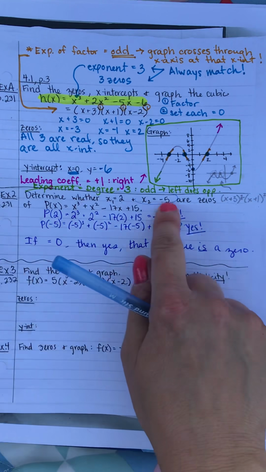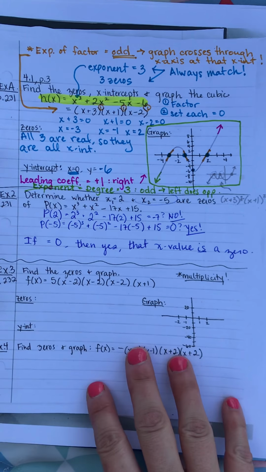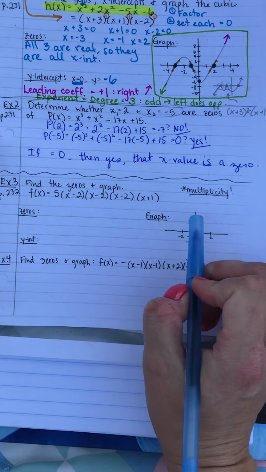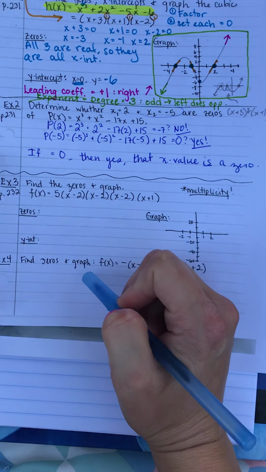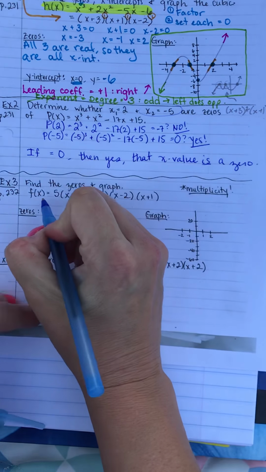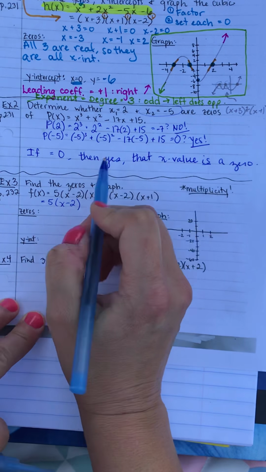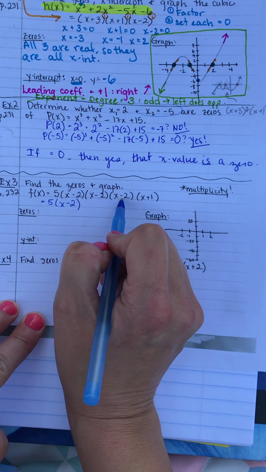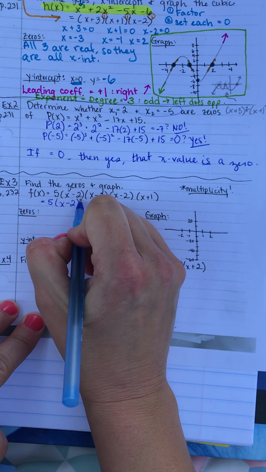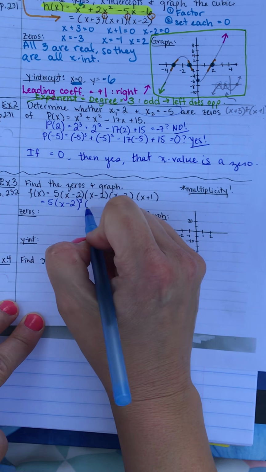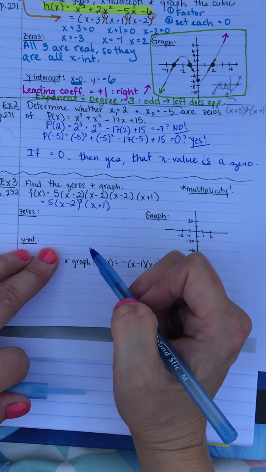Example 2 is just kind of like one of those things you just throw in there. Hey, this applies as well. Example 3 is looking at multiplicity. So we have this function. It's already factored for us, but I'm going to rewrite it as 5 times x minus 2, but see this x minus 2, x minus 2, x minus 2? I have it 1, 2, 3 times. x minus 2 quantity cubed times x plus 1. I'm going to write it like this.